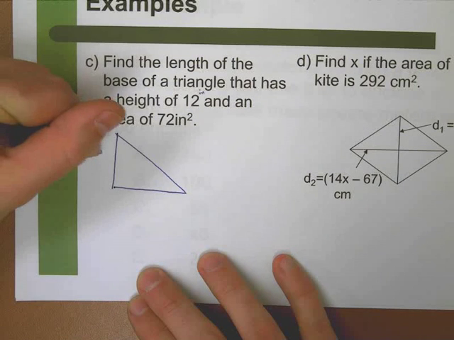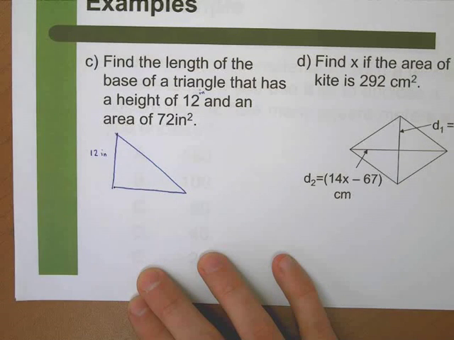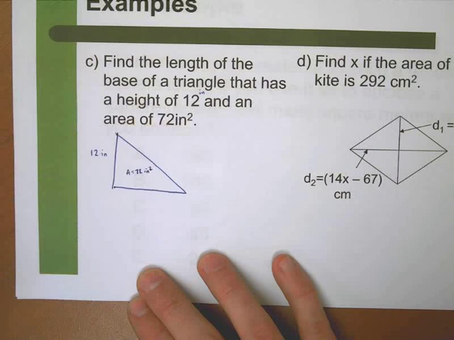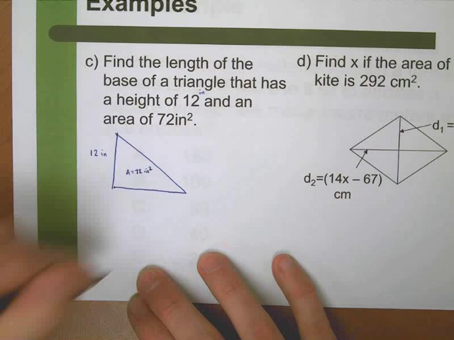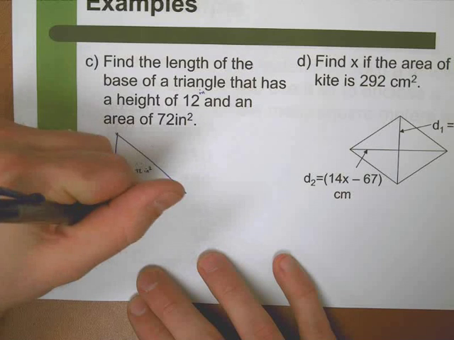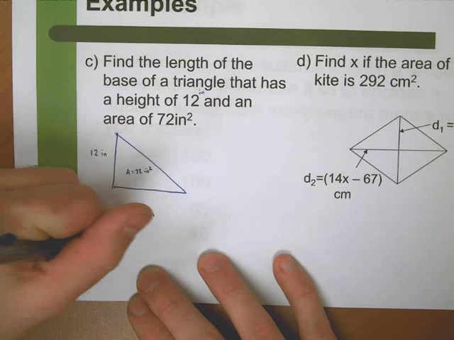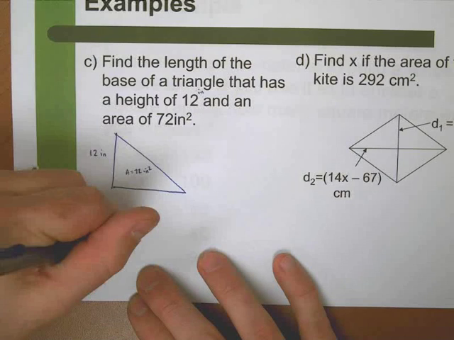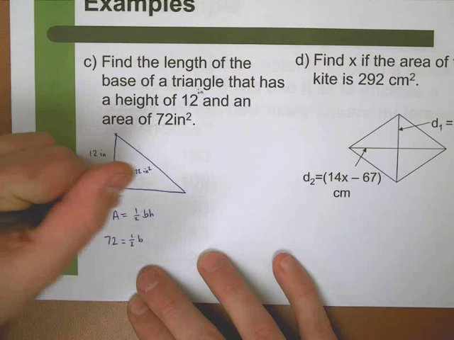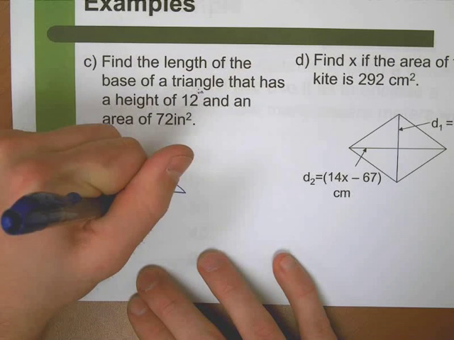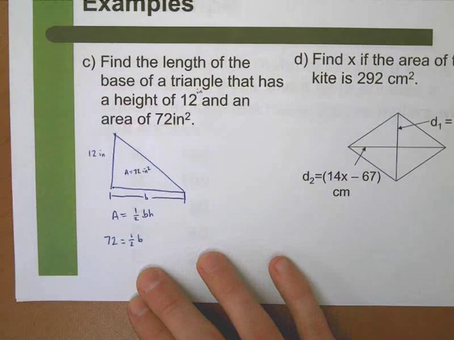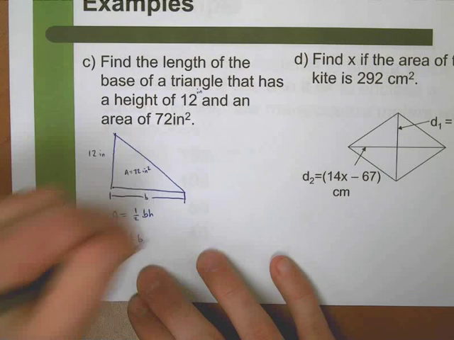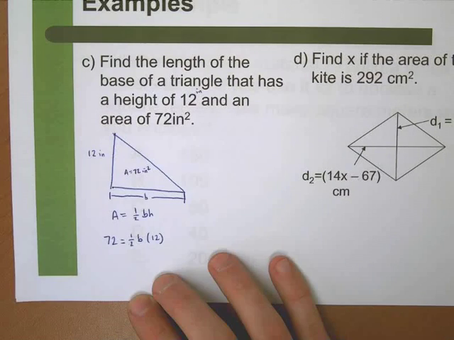And here's what I know. The height of that triangle is 12 inches. And I know that the area total was 72 square inches. And area for a triangle is 1/2 times base times height. So I know that the area of 72 was what I got when I took 1/2 times the base, which is what we're looking for. Might want to label that, by the way. Never a bad idea to go ahead and label what you're looking for. So I'm looking for that base, 1/2 base times the height of 12.